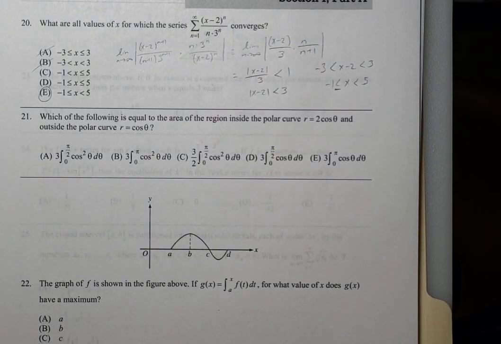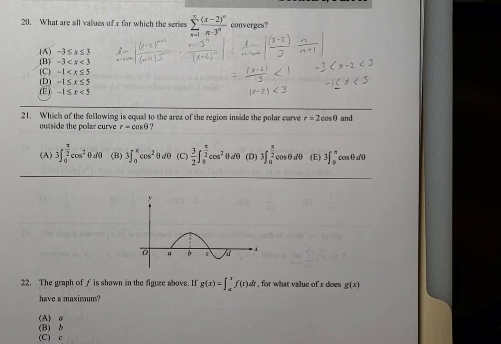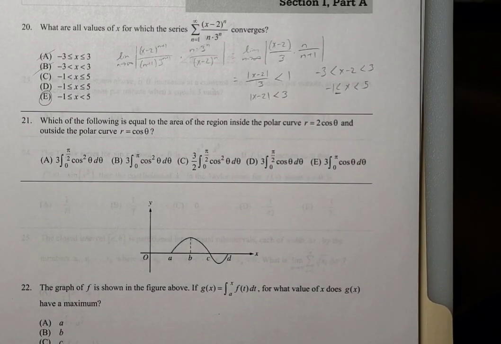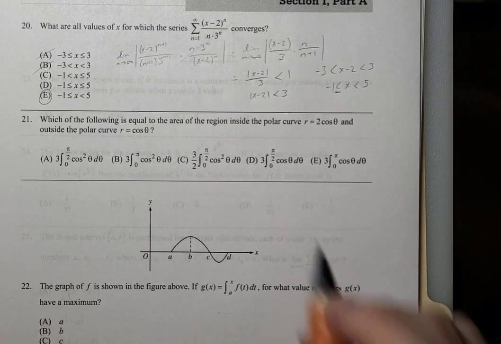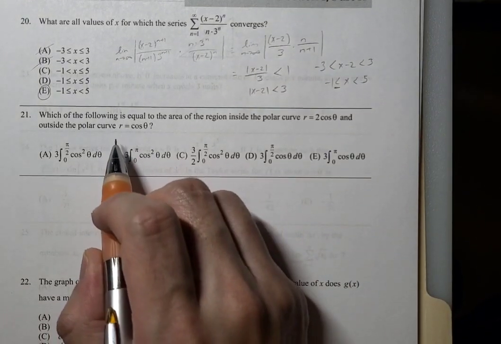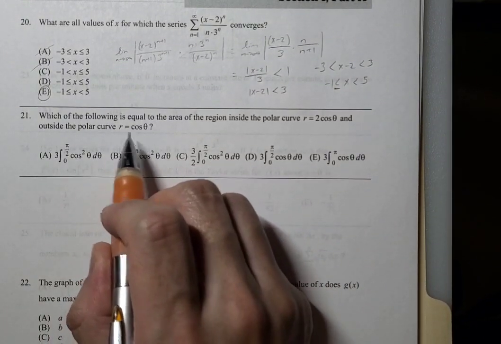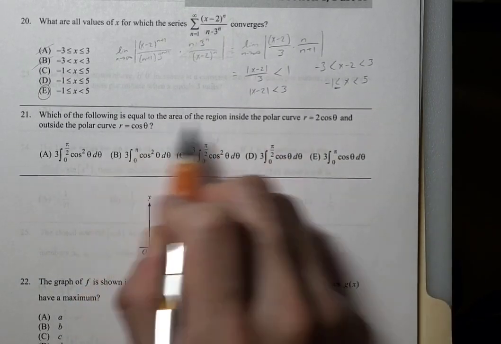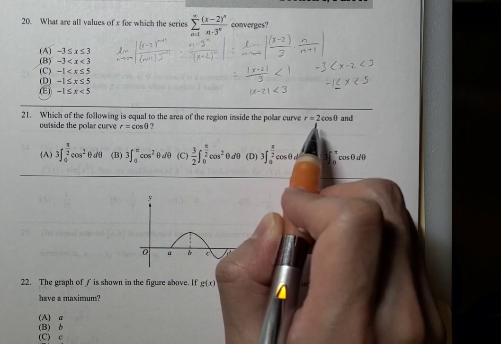Which of the following is equal to the area of the region inside the polar curve r is 2 cosine theta, and outside the polar curve r is cosine theta? Okay, I'll show you what I did. So this you should recognize. If you are comfortable with polar curves and have worked with them enough, you should know that this is just a circle. And this is just the same thing, but stretched by 2. It'll be a radius of 2.